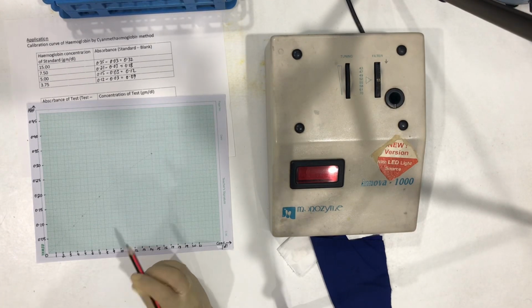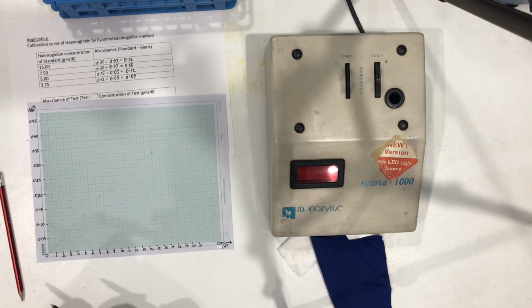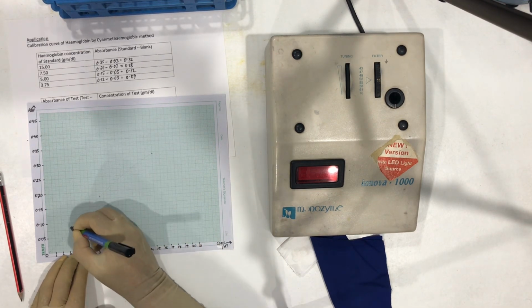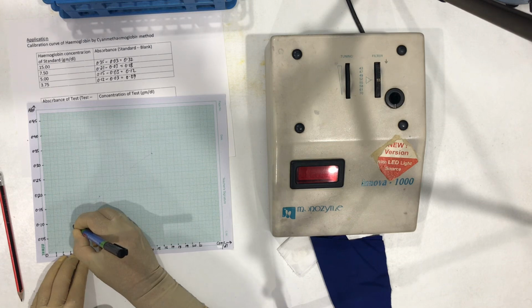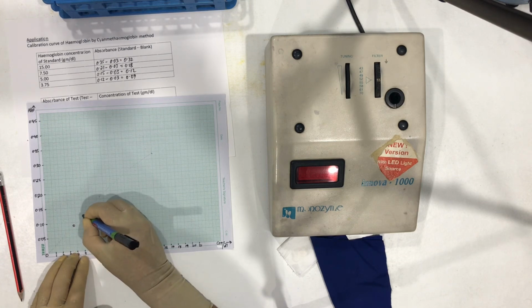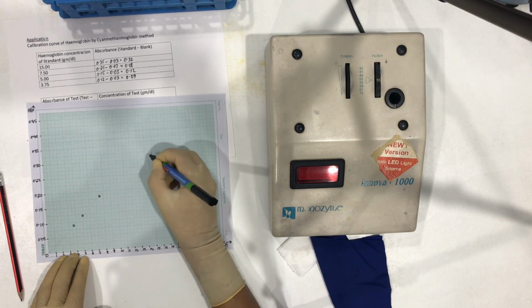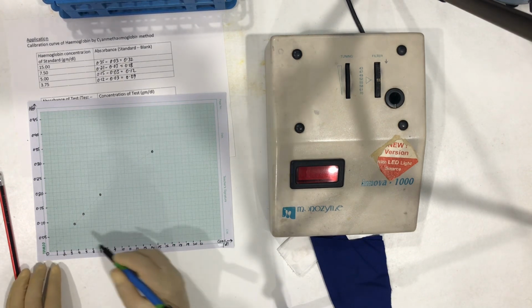Now we'll do it with a pen so that it becomes clear.